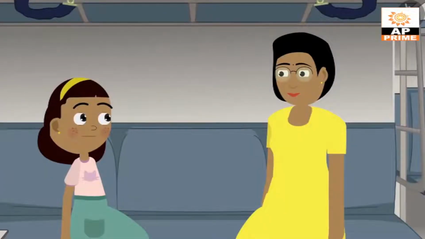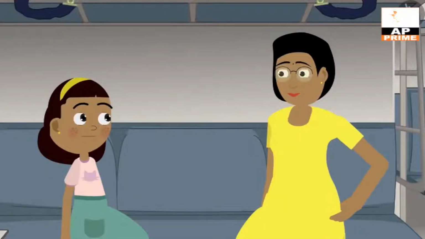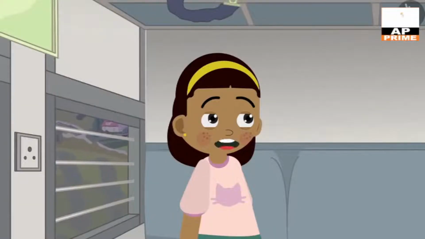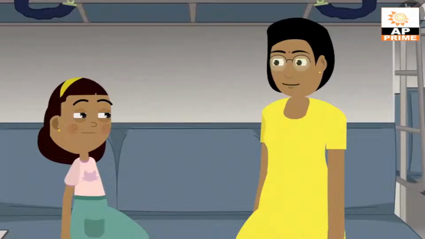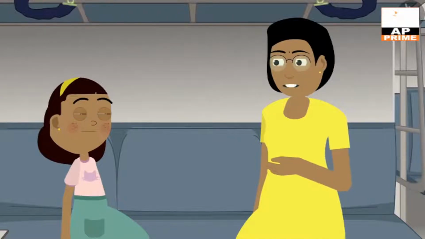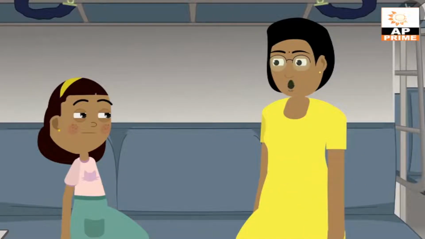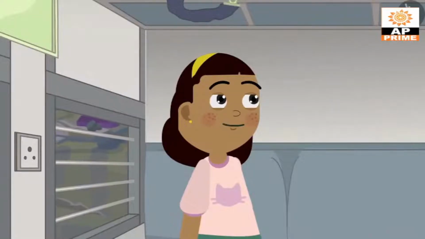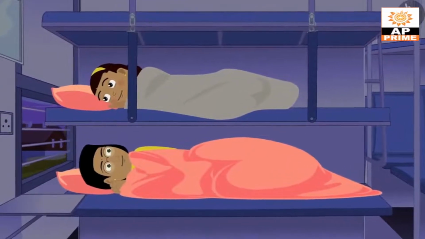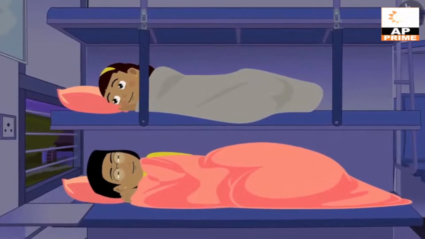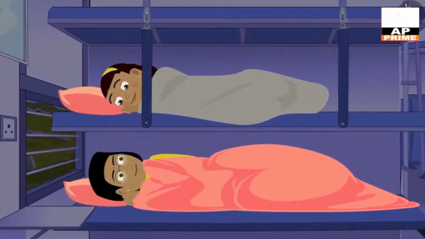Zia is tired after the day's journey. Mummy, I am very tired. Zia, you are tired due to the journey. Let's eat our food quickly and go to sleep. Yes, Mummy. I am feeling sleepy. After having their dinner, Zia and her mother go to sleep in their respective seats.